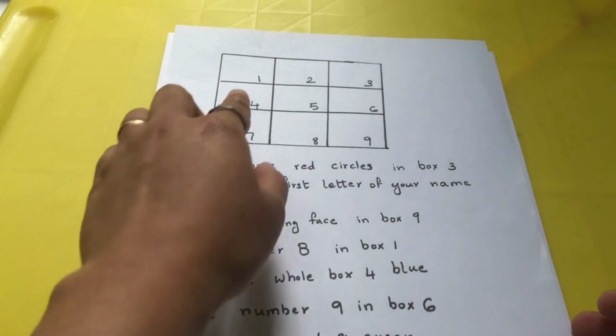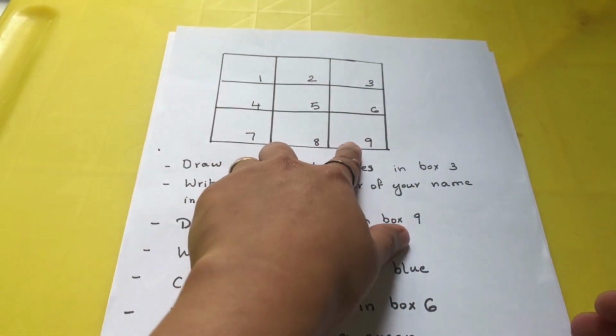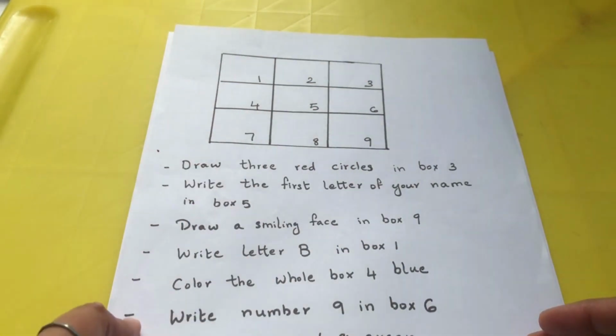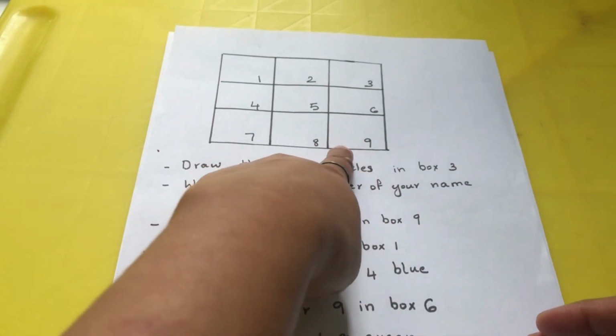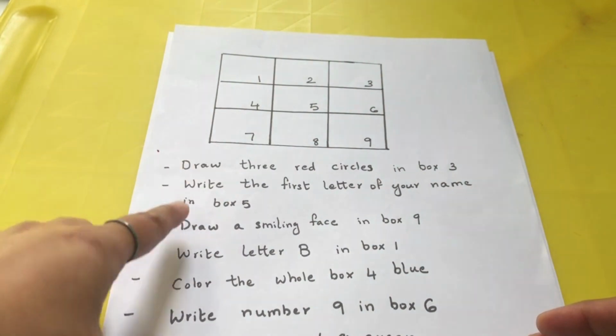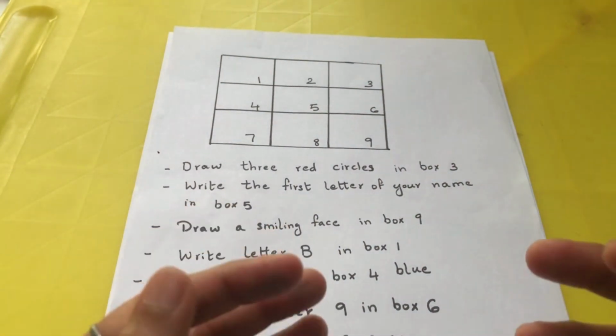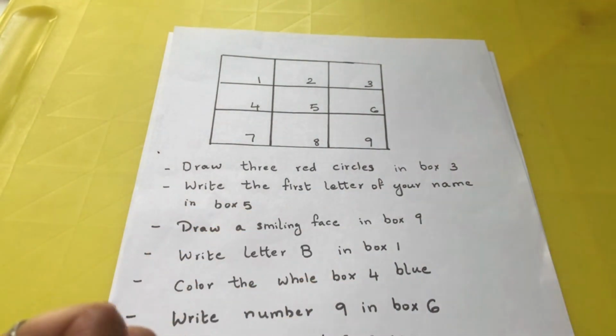Activity for today is this one. What I did here is I drew 9 boxes and have given some instructions below. Now the kid has to read the instruction and then has to do this activity. This type of activity will help us to know whether kids are able to comprehend what they are reading.